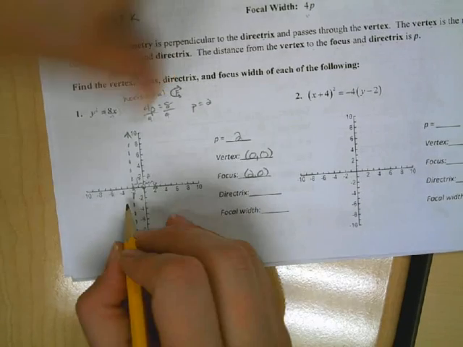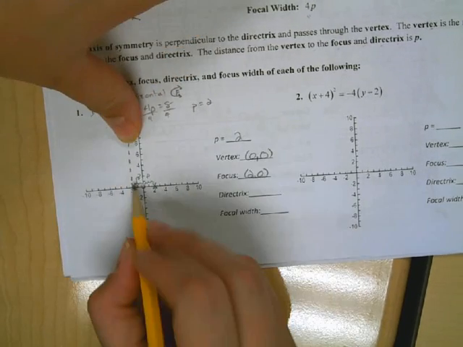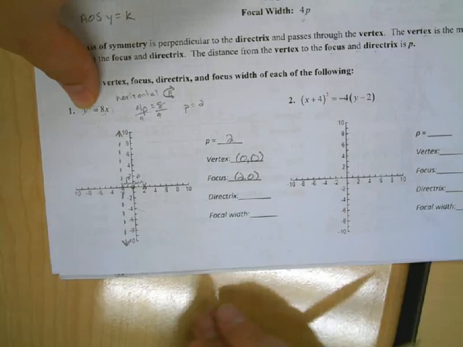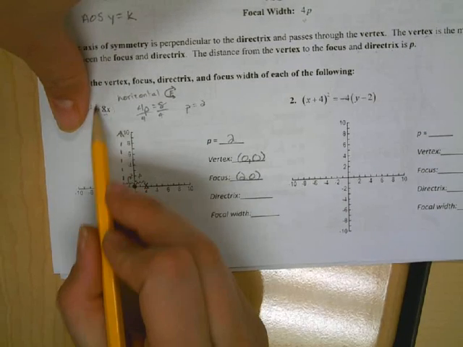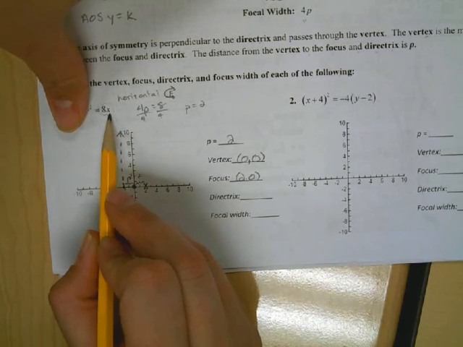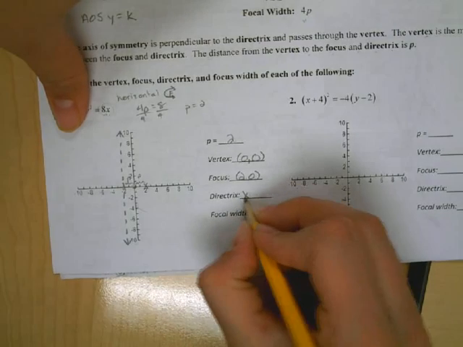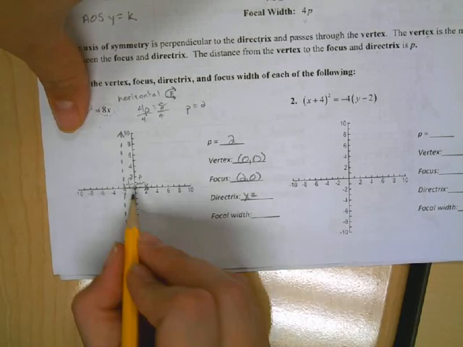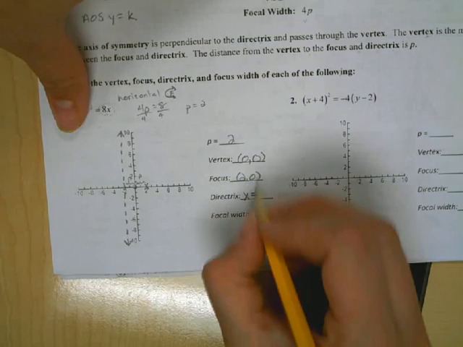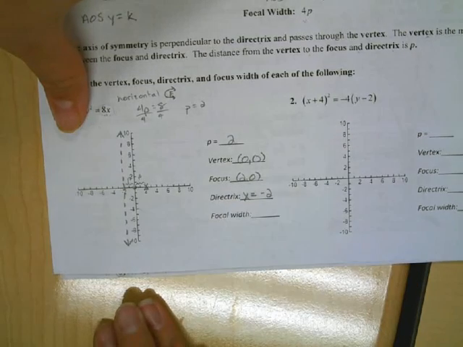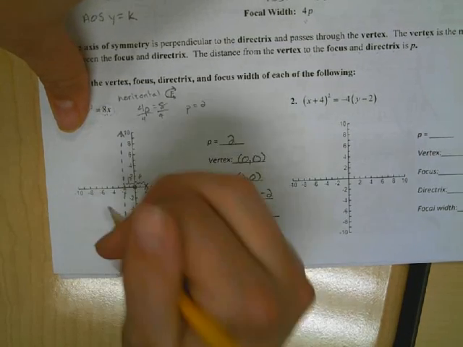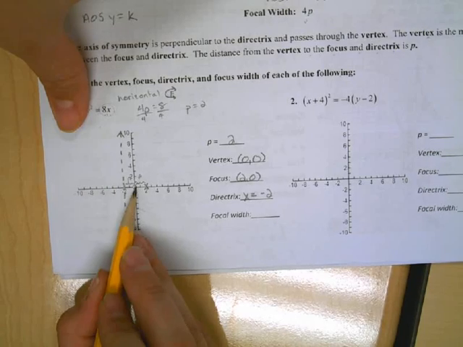So, writing the equation. There are 2 ways you can look at this. The way that I've always remembered is the non-squared piece. So it's x, it's horizontal, so this is going to be x equals. And what does x equal at that point? -2. So x equals -2. Or you just remember that x right here is -2.